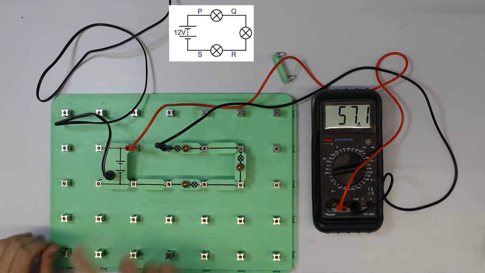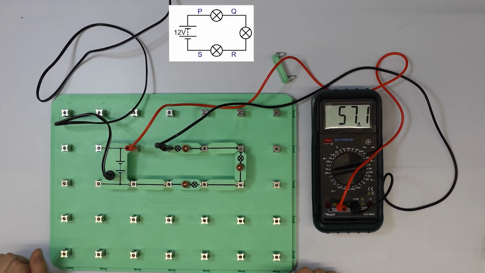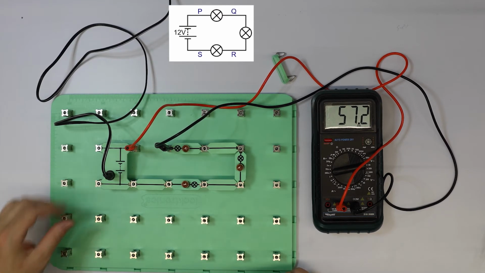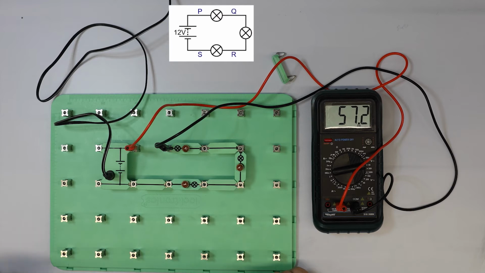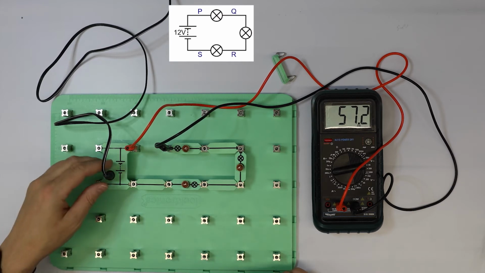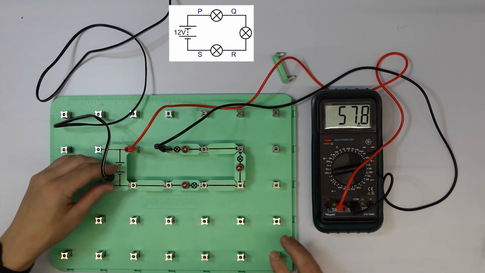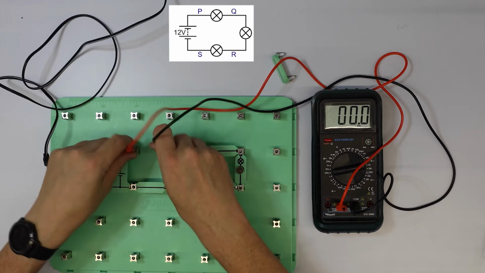Okay, so that's good because it tells us we've got a current flowing through that circuit. It's quite low, though, which is why we're getting such poor illumination of the lamps in the circuit. So this is kind of what we'd expect. Okay, so that's great. So we know that at point P on our diagram here, we're recording a reading of 57.2 milliamps.